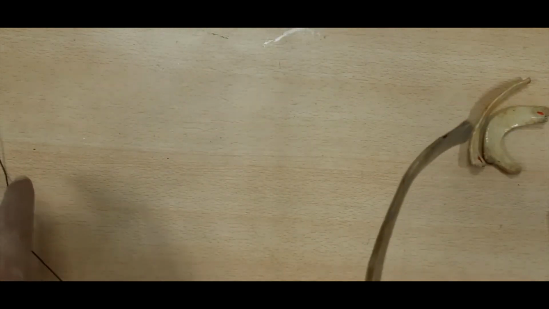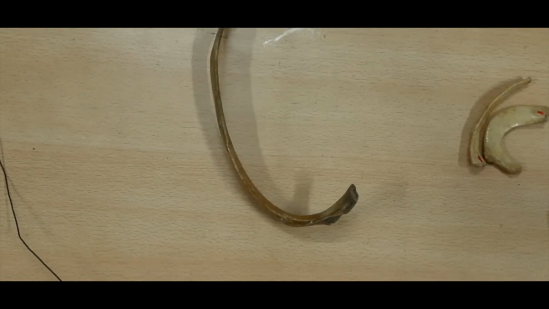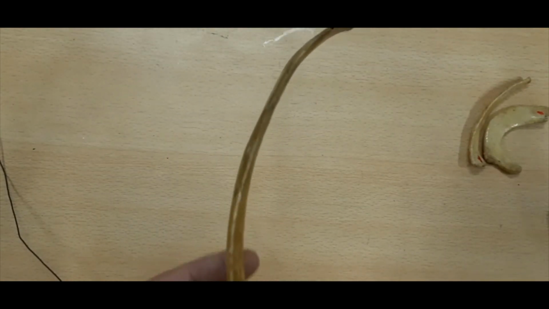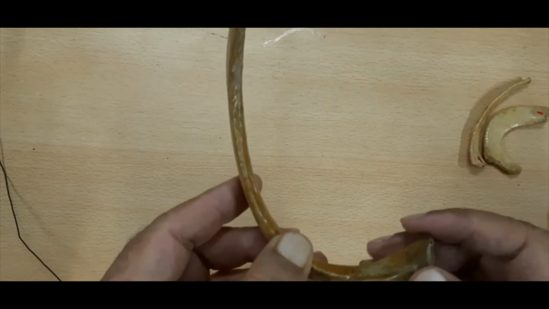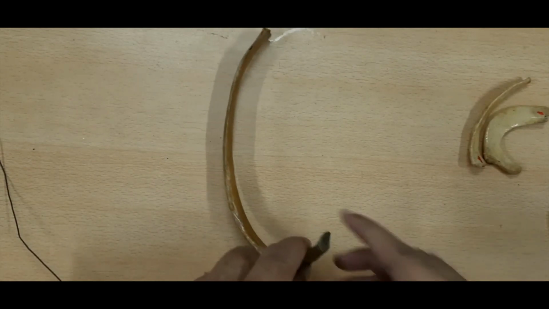Then he can ask you, since you have told the bony features, to tell which side this bone belongs to. Since it is a twisted bone, if you keep it on the table, the head and neck will be upside.